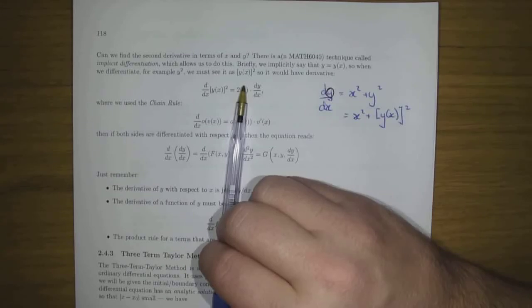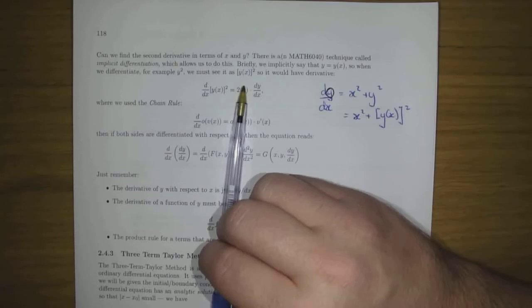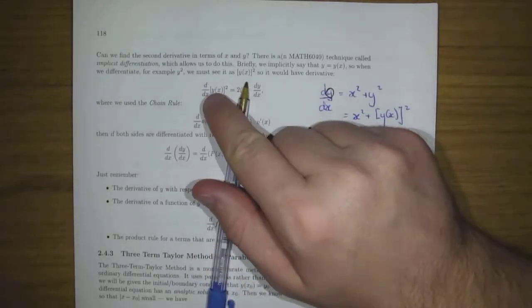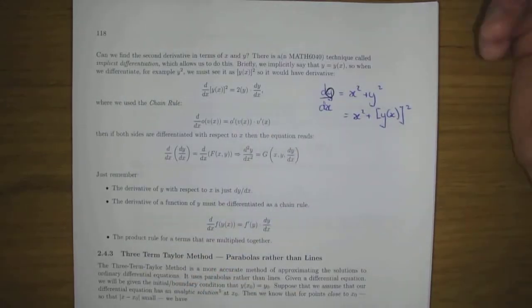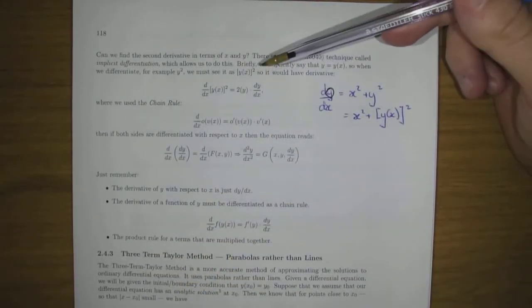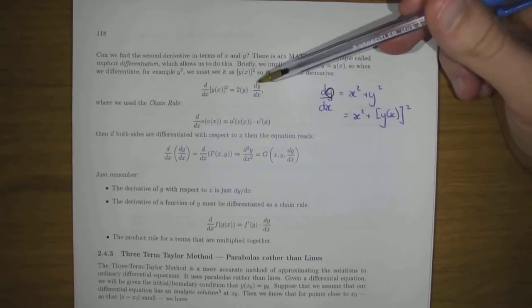The chain rule says evaluate the inside, which is y of x. We'll only write y of x once, so we just write y times the derivative of what's inside, and all you can say about the derivative of y is that it's dy dx.